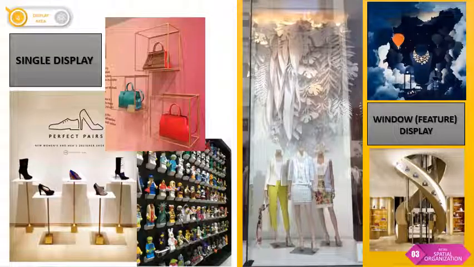Okay, ini contoh single display. Okay, single display, tengok ada bag. Okay, jual bag saja. Ya, ni kasut, dia semua kasut. And then dia jual apa? Lego punya figure. Semua Lego punya figure. Cara dia display is a single display.